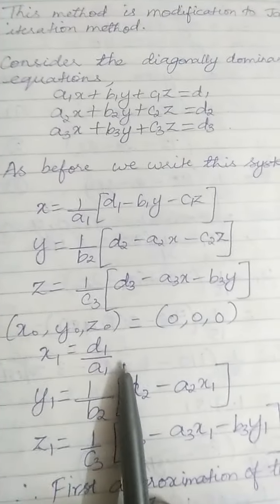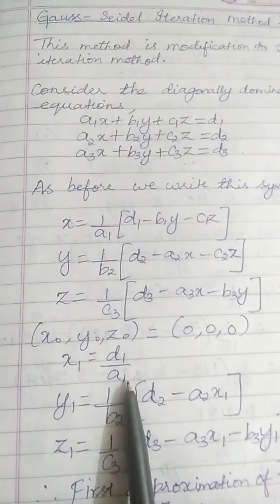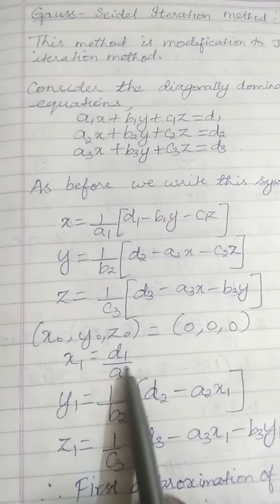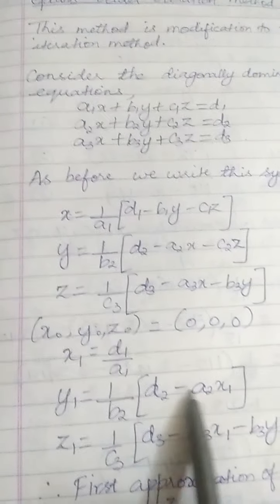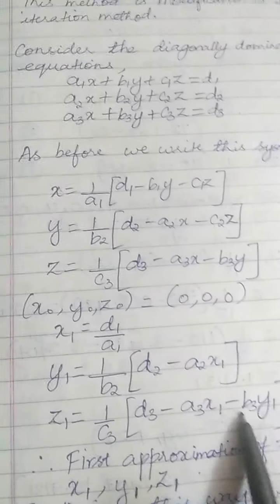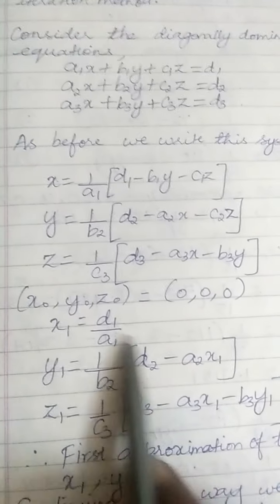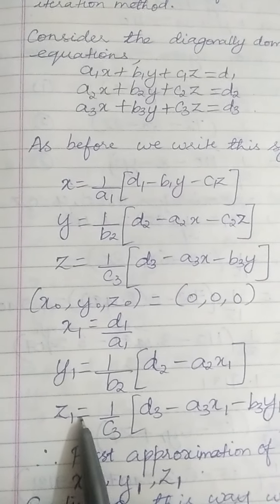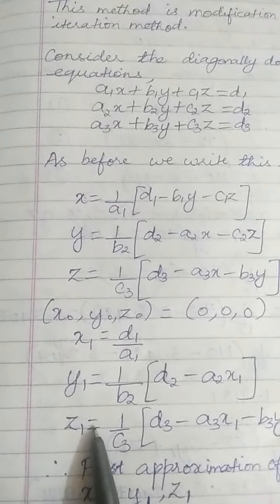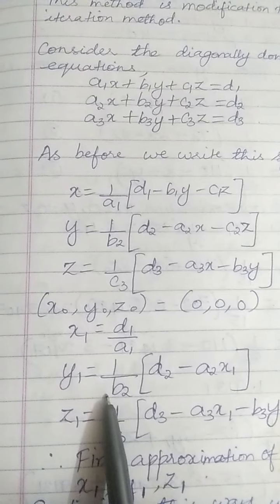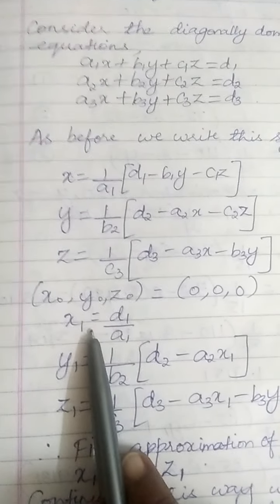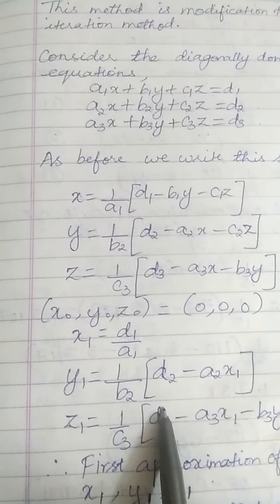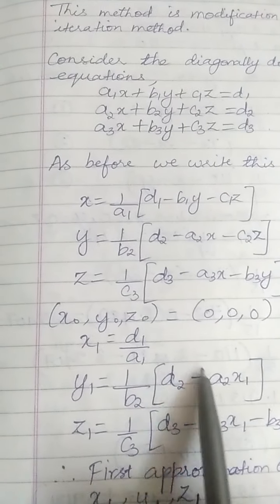Now unlike the Gauss-Jacobi iteration method, in Gauss-Seidel, as we keep finding the values, we are going to keep on substituting those values in the next step itself. In Gauss-Jacobi, x1, y1, z1, that is the first approximation values were found using the initial approximation thoroughly. But in Gauss-Seidel iteration, the first approximation values will be found as we keep evaluating them.